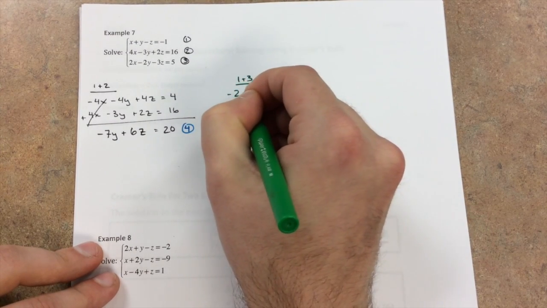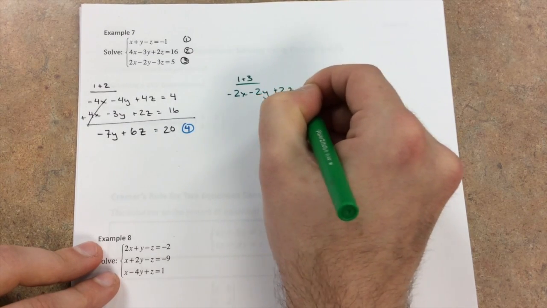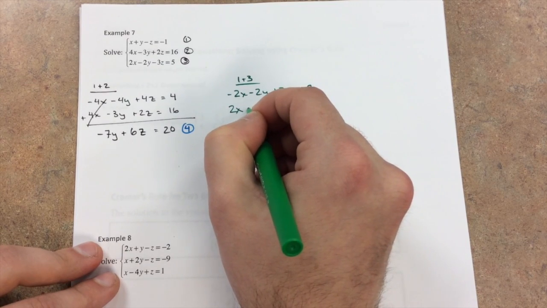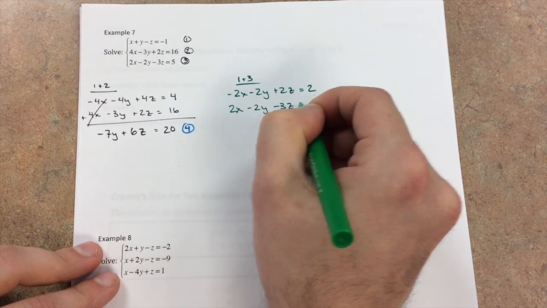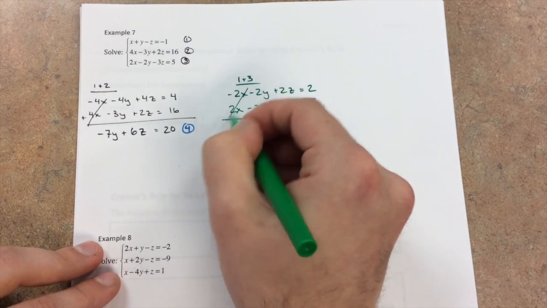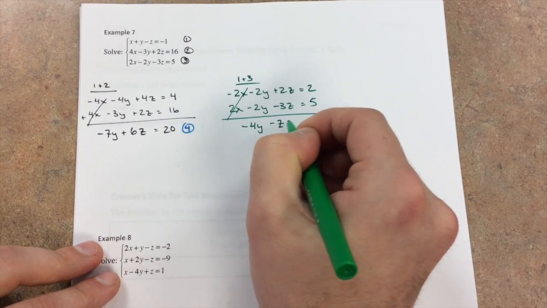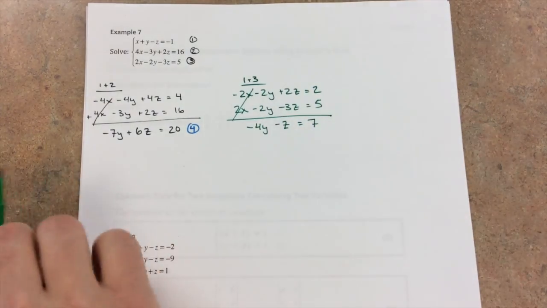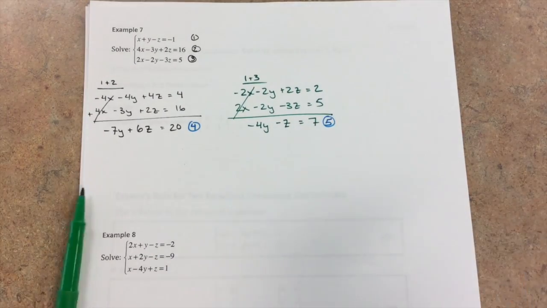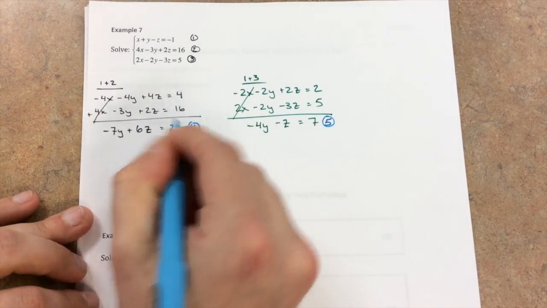And I'm going to multiply number 1 by negative 2. So we have negative 2x minus 2y plus 2z equals 2. And our second equation, 2x minus 2y minus 3z equals 5. And if we add those two together, the x's cancel, negative 4y minus z equals 7. So now we have a total of 5. These are our two new ones. I'm just going to write our number 5 equation right underneath here.